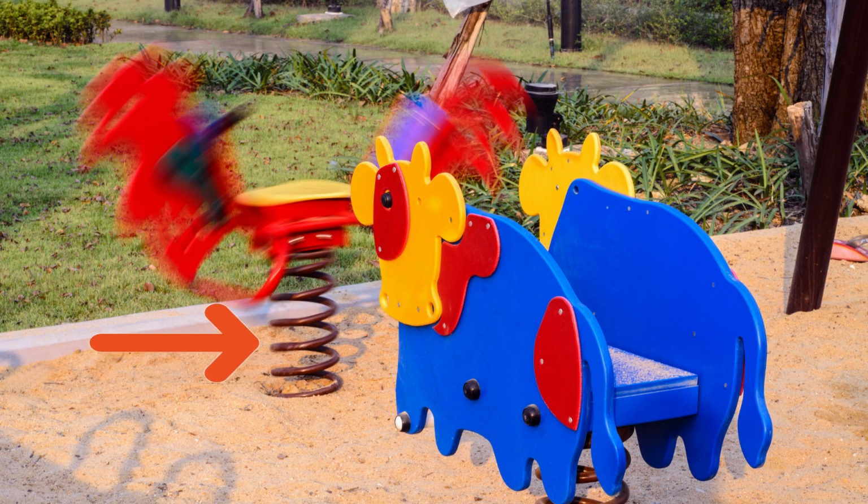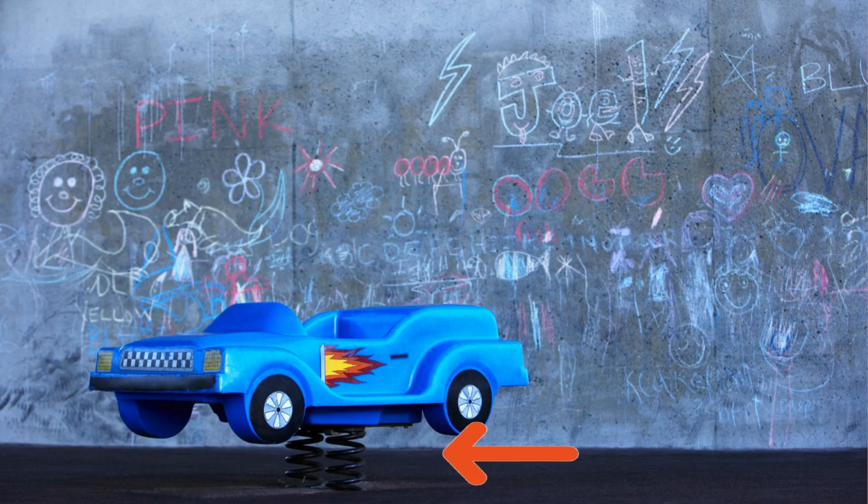Okay, here we have another example. You know, this is a spring. So here, when a kid uses this toy, what happens? Yes, the spring is compressed and this will store energy. So the potential energy from the spring will change into kinetic energy and the toy will move. So the potential energy from the spring will transform into kinetic energy. So the kid can play and have fun by swinging this toy.